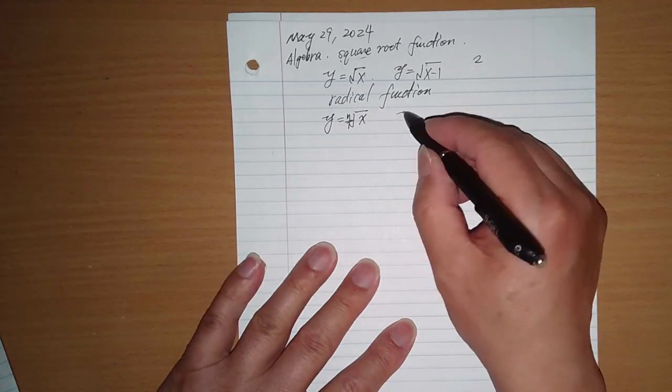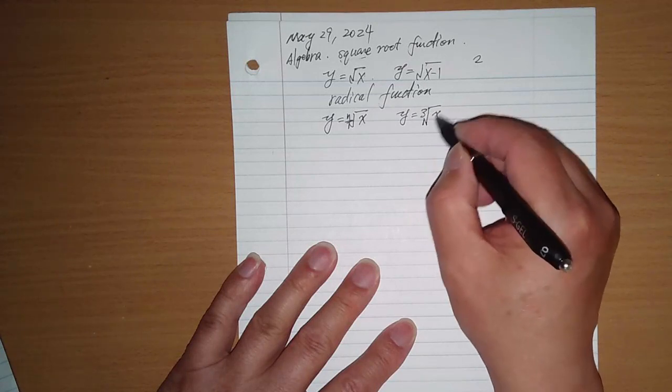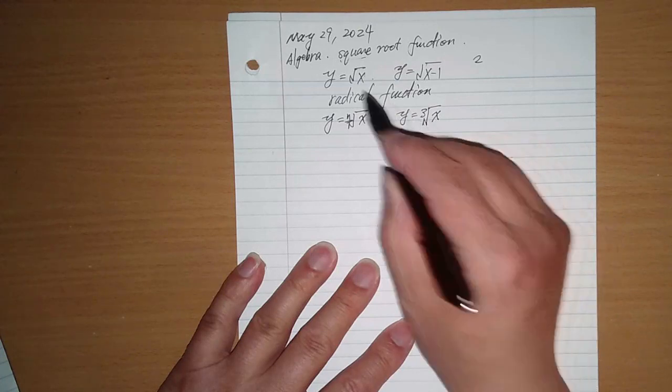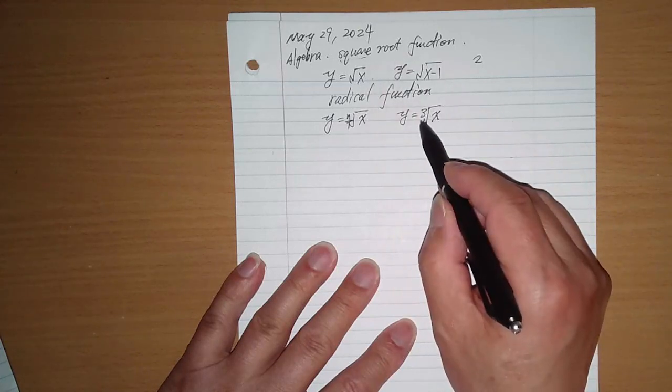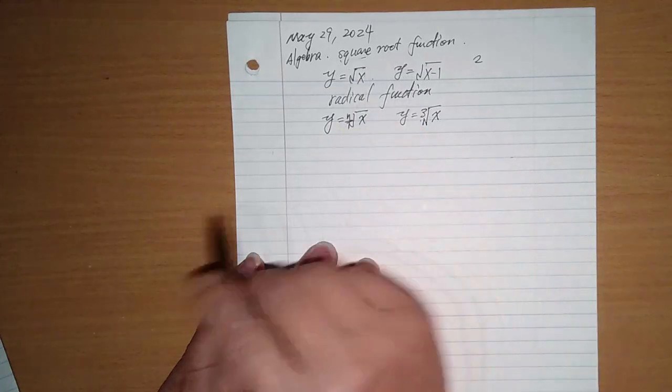So if we have something like that, we will call it a radical function instead of a square root function, because indeed that 3 right here is not a square root at all.